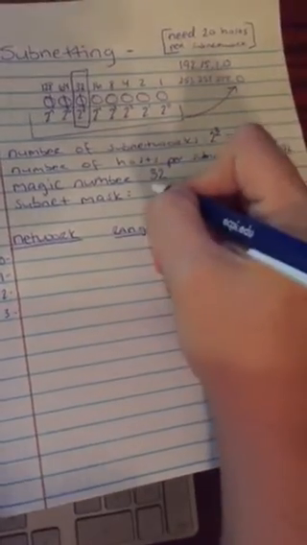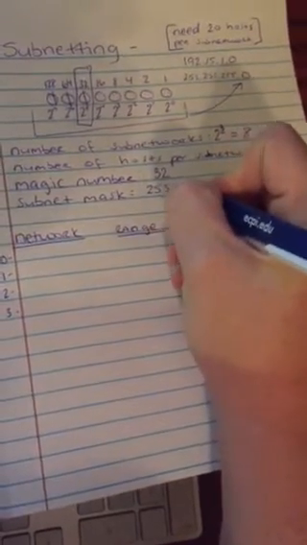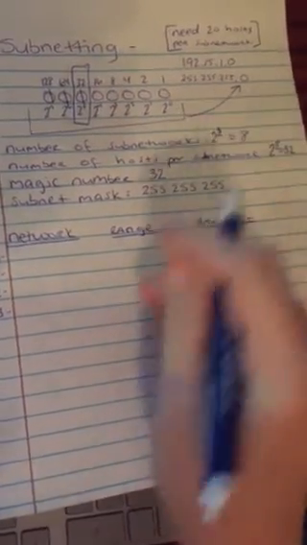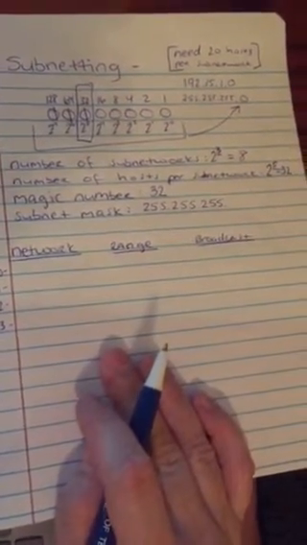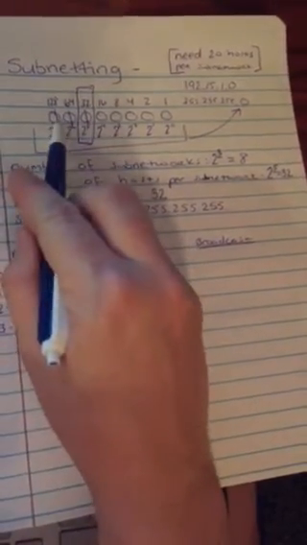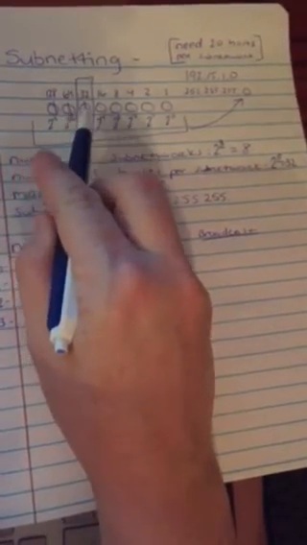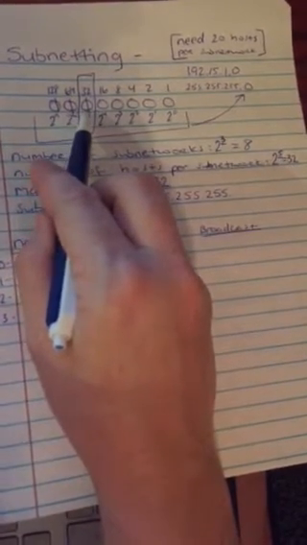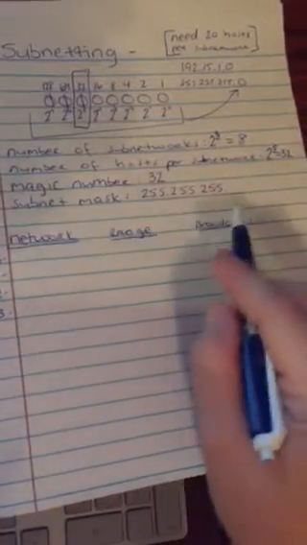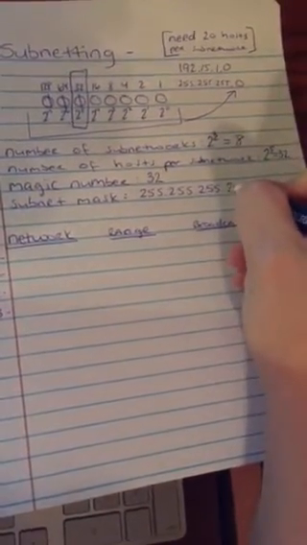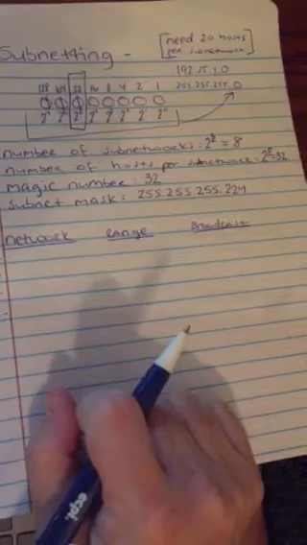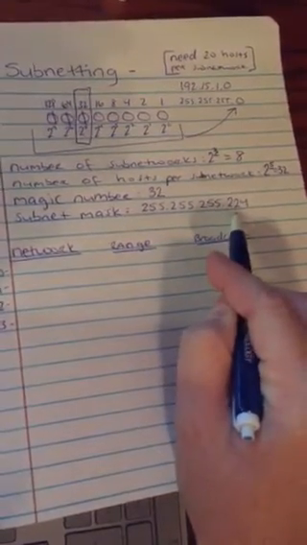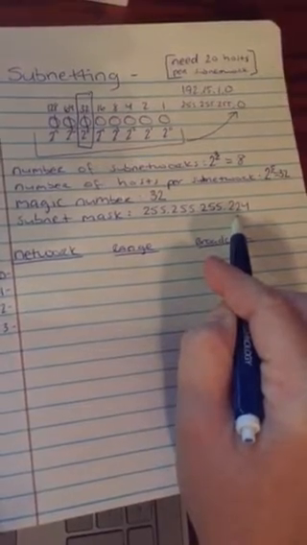Now it's going to be 255.255.255, and then we have to add up the values of the bits that we turned on. We turned on the 128, the 64, and then the 32. So 128 plus 64 is 192, plus 32 is 224. So my last octet is going to be 224. So you see how my Class C subnet mask has changed in order to allow for my subnetworks.